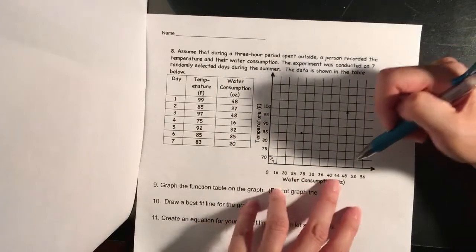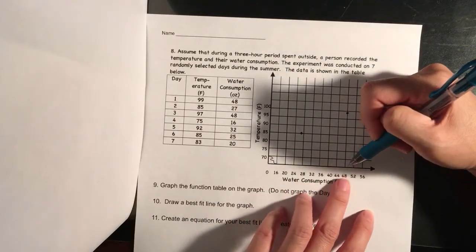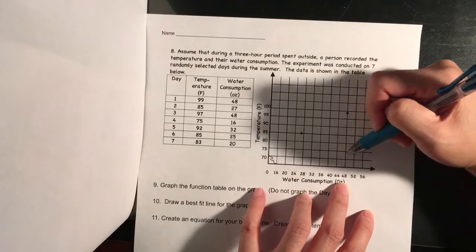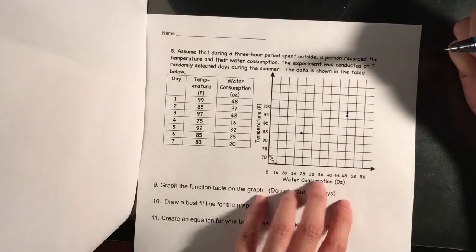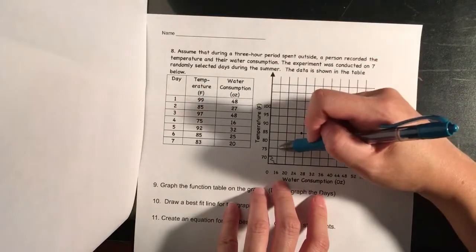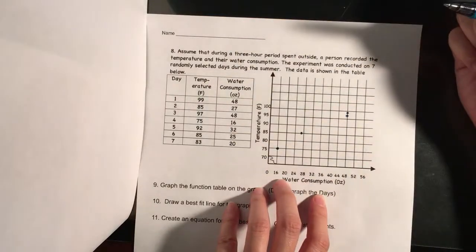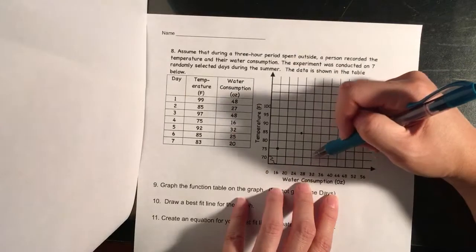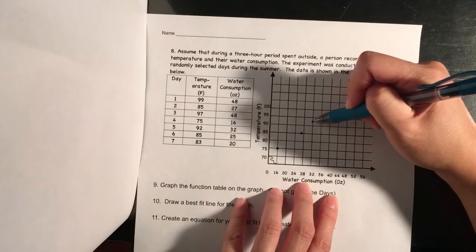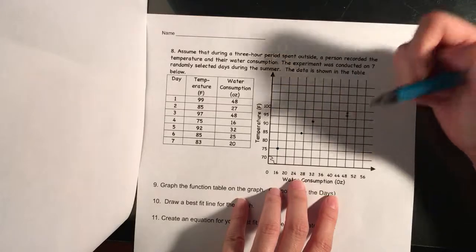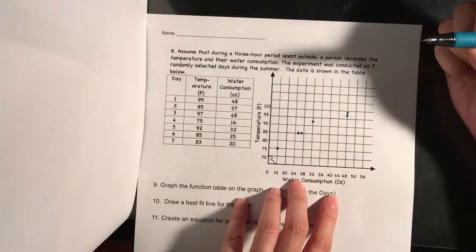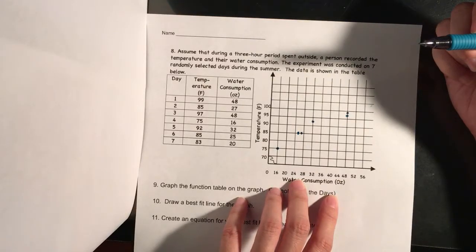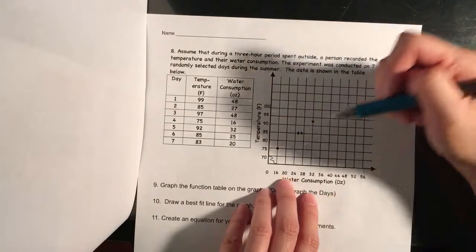At 48, it is 97. At 16, it's at 75. 32, it's at 92. 25, 85. And 20 is at 83.